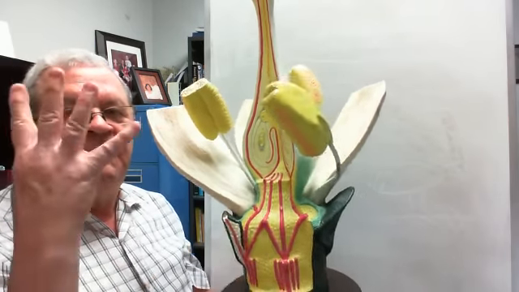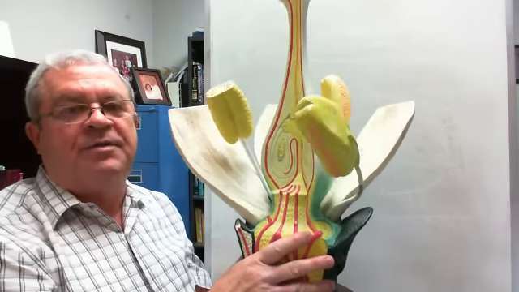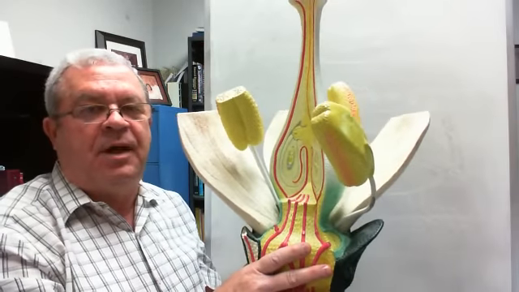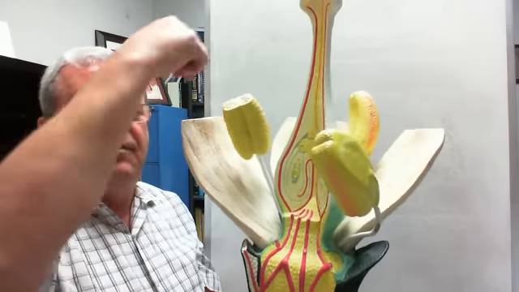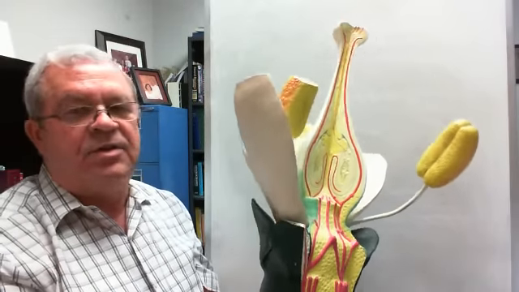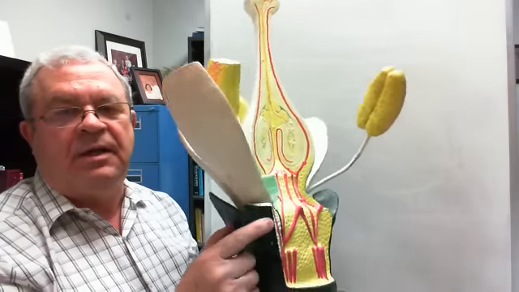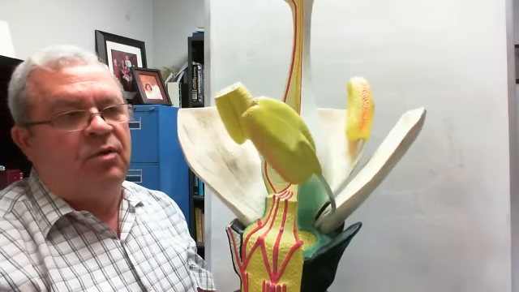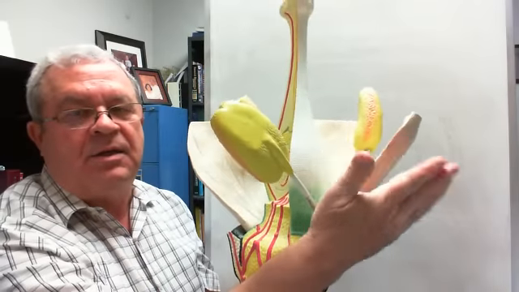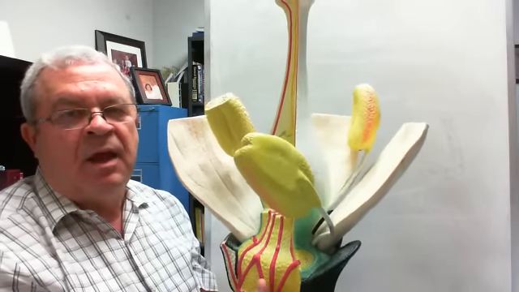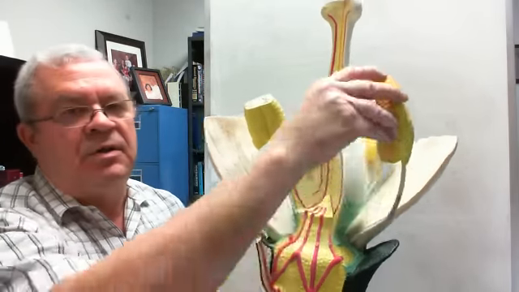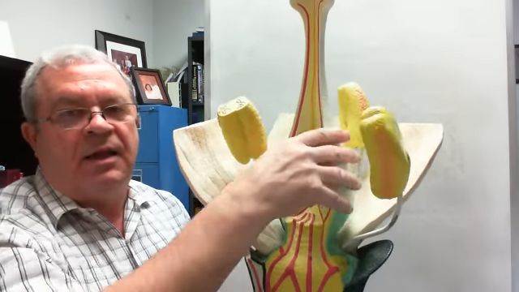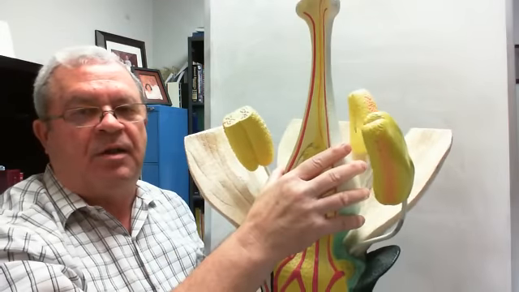To that base, 4 circles or whorls of parts are attached. W-H-O-R-L-S, 4 whorls of parts. The outside whorl is represented by these green things here. The next one in toward the center is represented by these pink things here. Then the next, as we go into the center, we have these. These are the male parts of the flower, and then in the center is the female part of the flower.